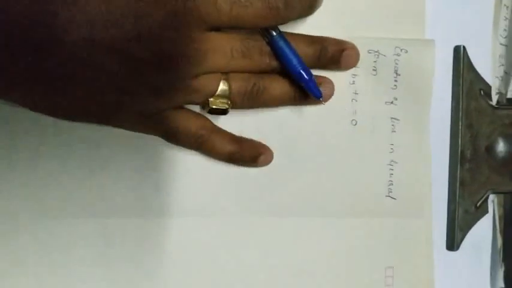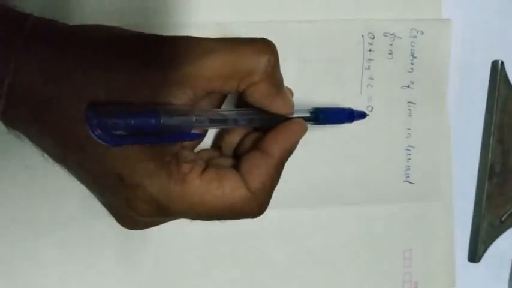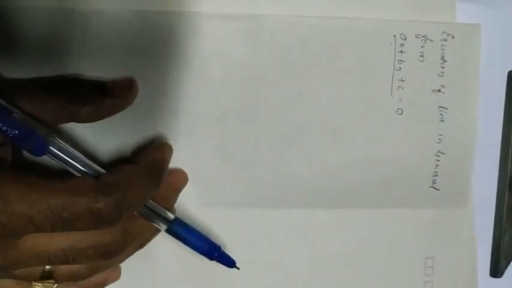Okay, so already we know that the general form of the equation of a line is ax plus by plus c. On this concept they might ask a 1 mark question, where they give the general form of the equation of a line and ask us to find the slope as well as the x intercept and the y intercept. Many times this has been asked in the question paper also.